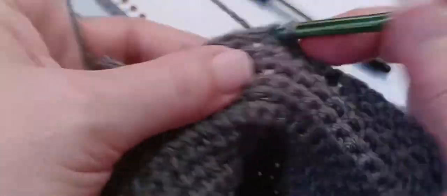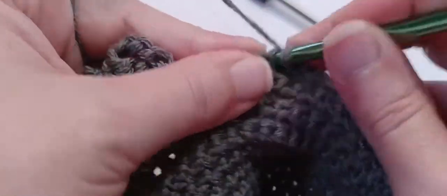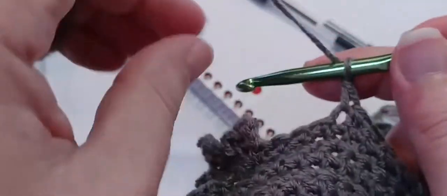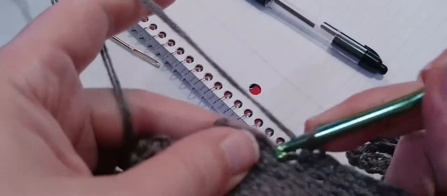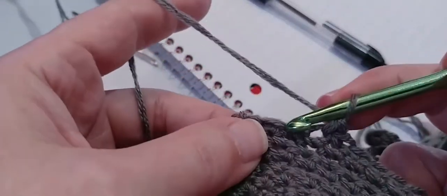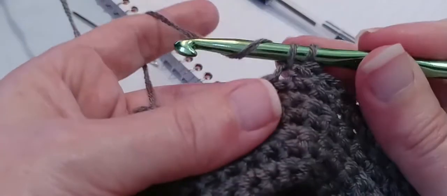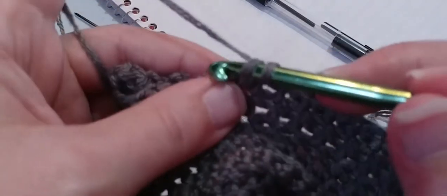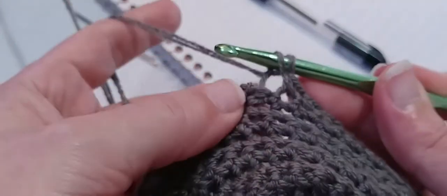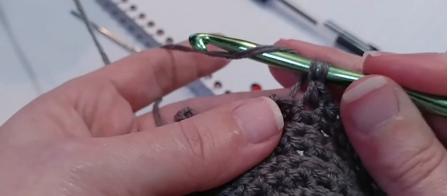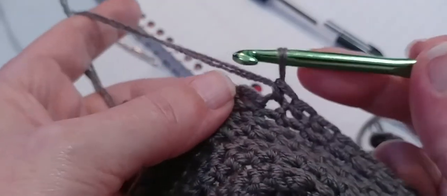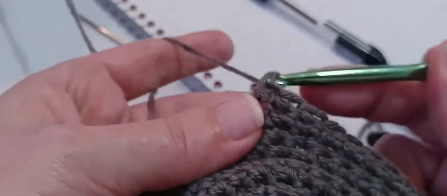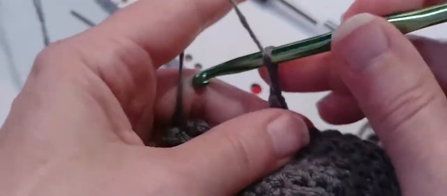2, 3, 4, 5, 6, 7, 8, 9. Okay, and chain 1.